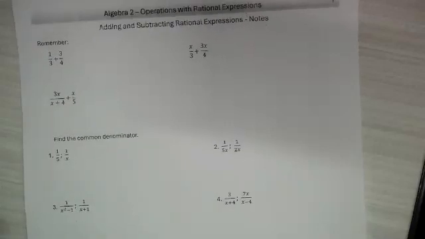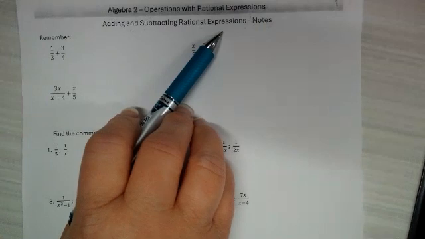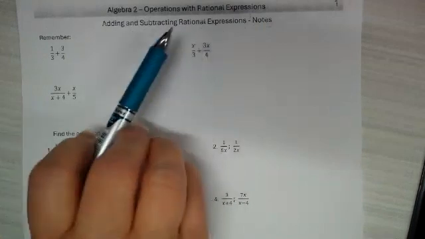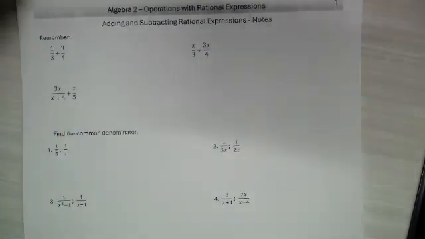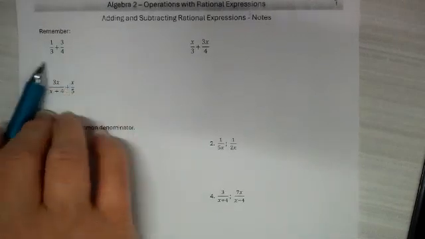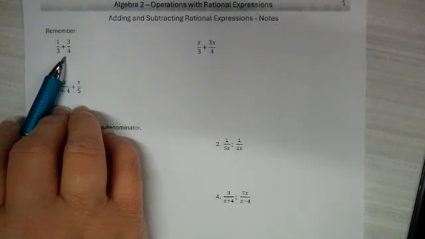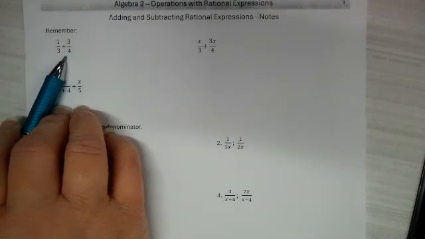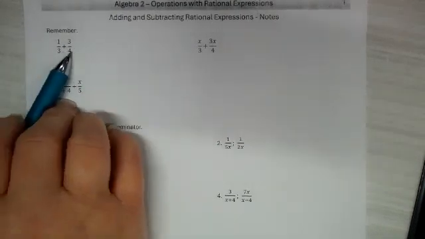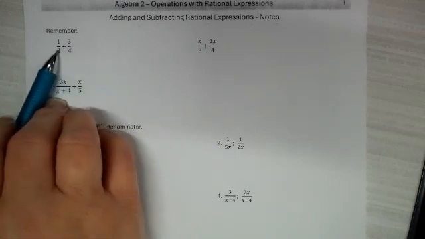In this lesson, we're going to work on adding and subtracting rational expressions. So think about how you added and subtracted fractions when you were in elementary school, and that's what we're going to be doing here. So for example, if I had to add 1/3 plus 3/4, I first need a common denominator. So my common denominator is going to be a number that both 4 and 3 go into. And sometimes the easiest way to find that is to just multiply them together.